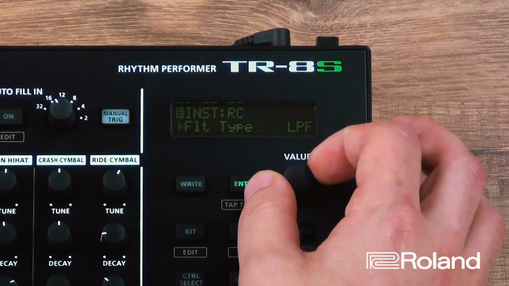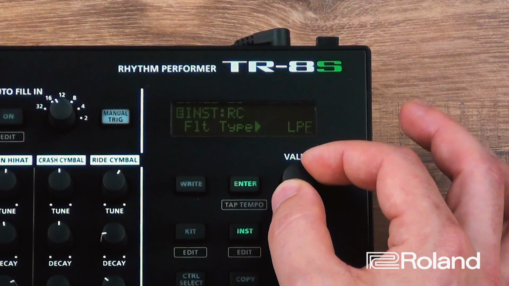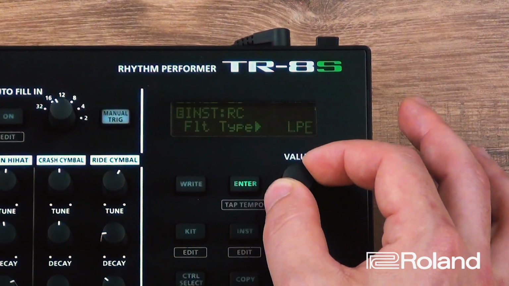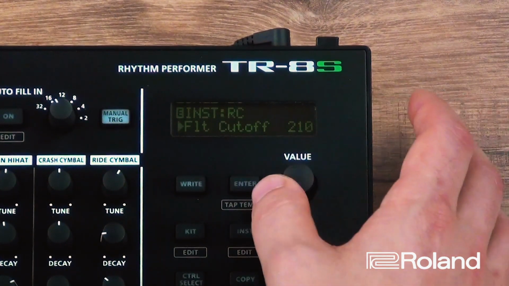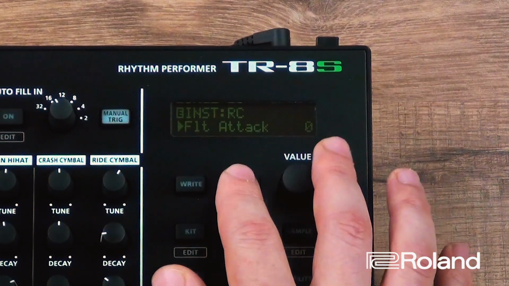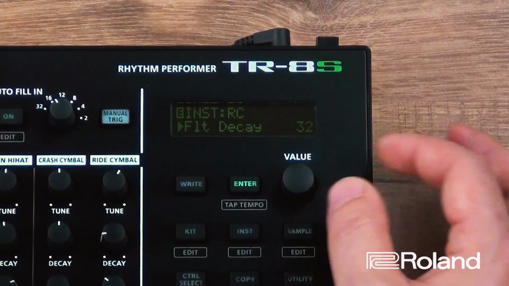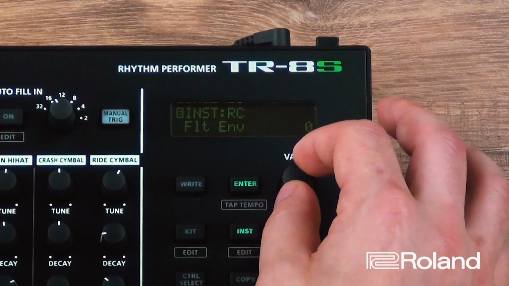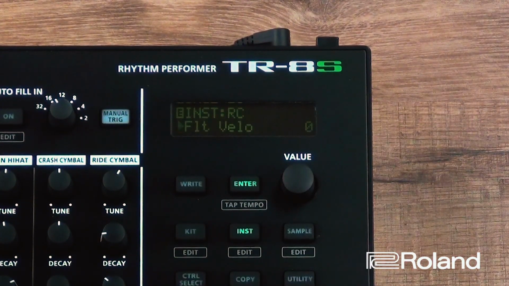Audio files also have a dedicated filter that you can use. It has low pass and high pass filter modes. And then it also has conventional cutoff and resonance that you can also use. It comes with an attack and decay parameter as well, so I can get some shaping there, along with a filter envelope amount. So it's much more like a synthesizer in that aspect.